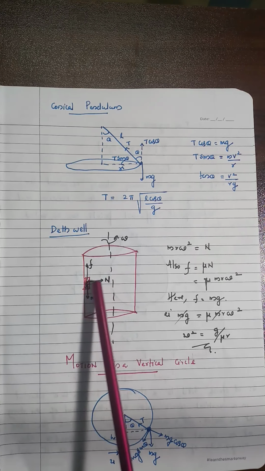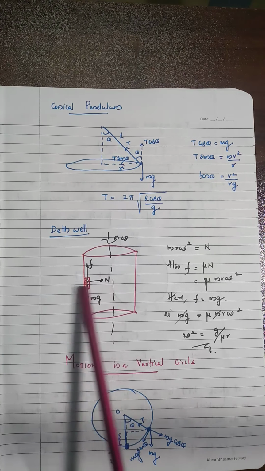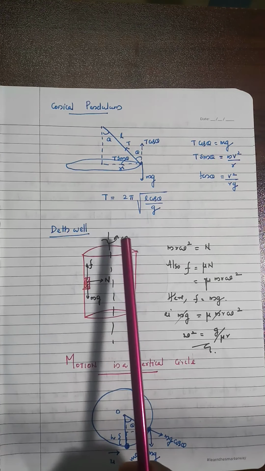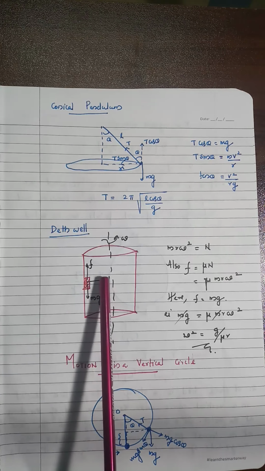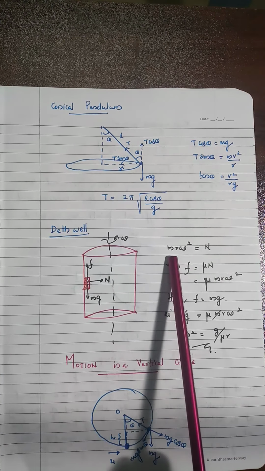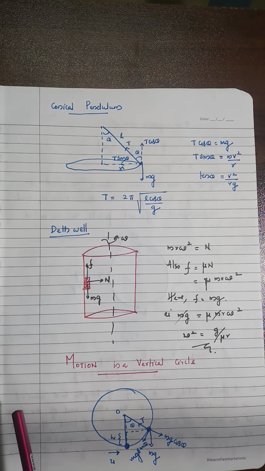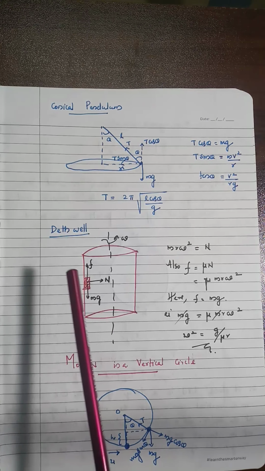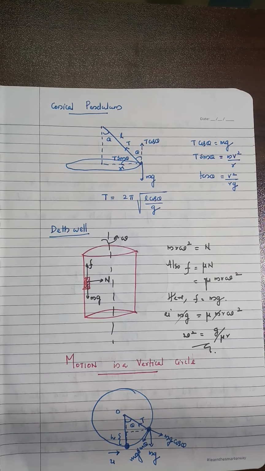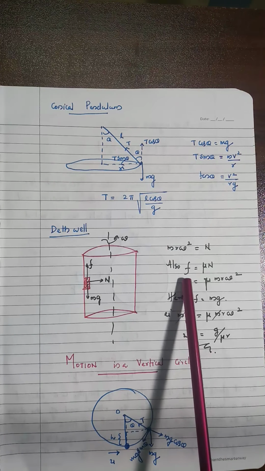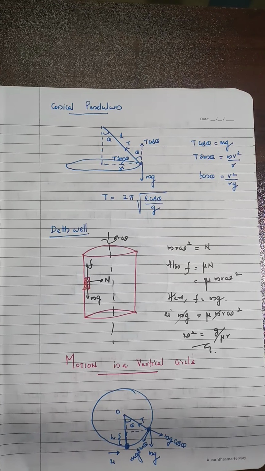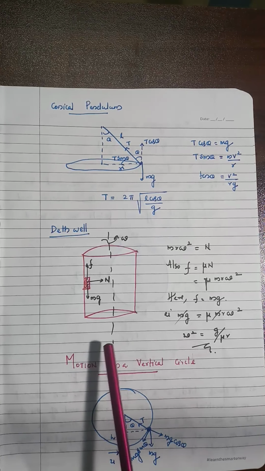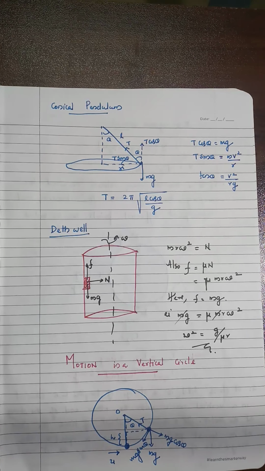So here the normal reaction is acting along the radius towards the center. If the cylinder is rotating with angular velocity omega, the centripetal force is provided by N, and hence m r omega square is equal to N. But another relation: the friction force F is balanced with mg, then only the body can stick there. We can write that the frictional force is equal to mu times the reaction, and here the reaction is not the weight but m r omega square. From that you get the value. It is a very important concept.